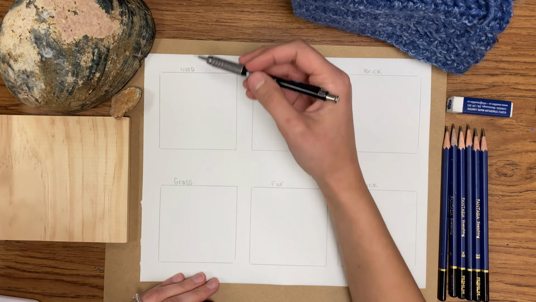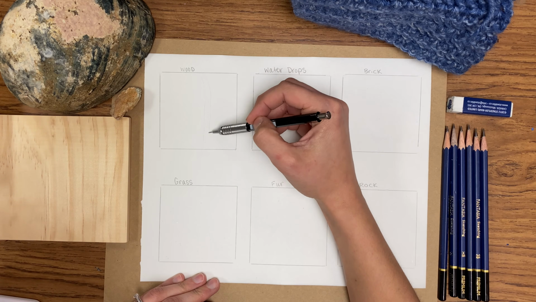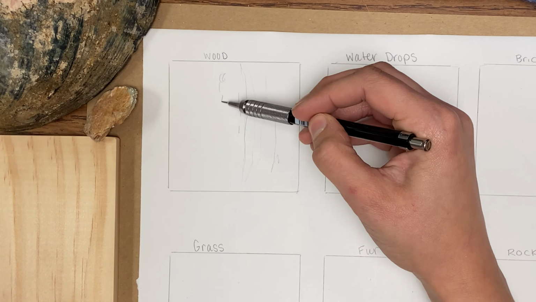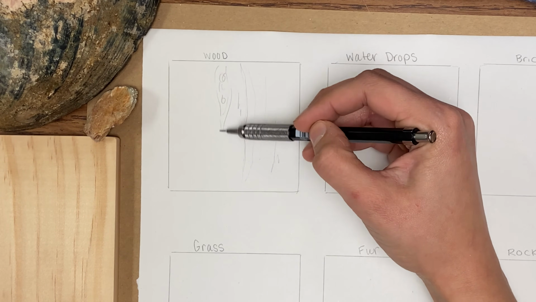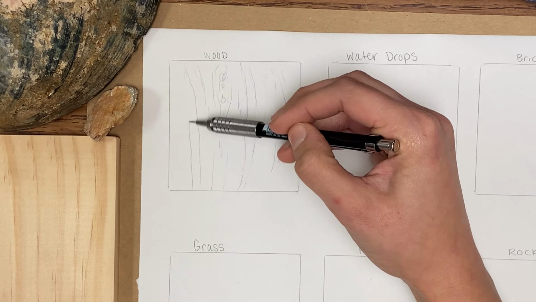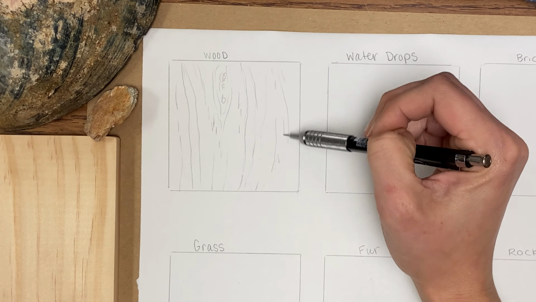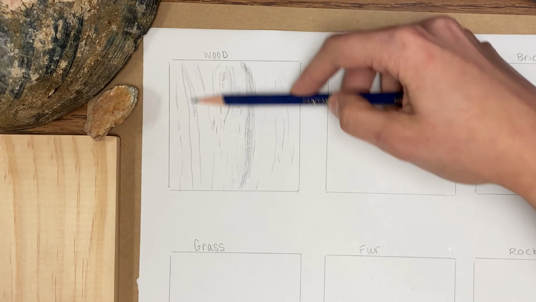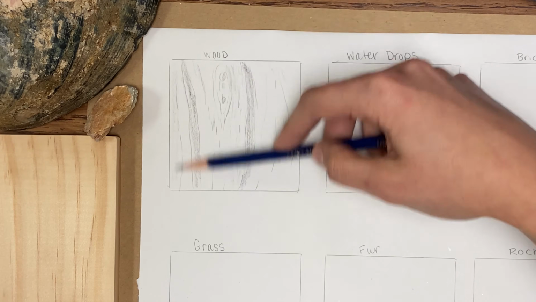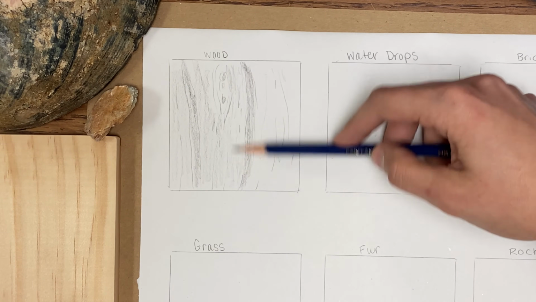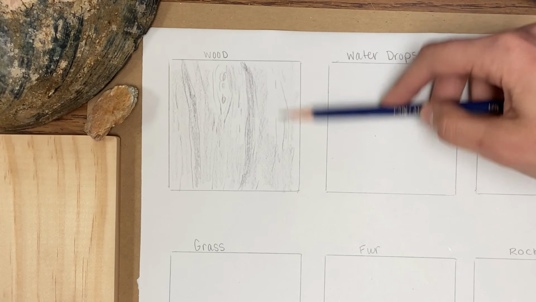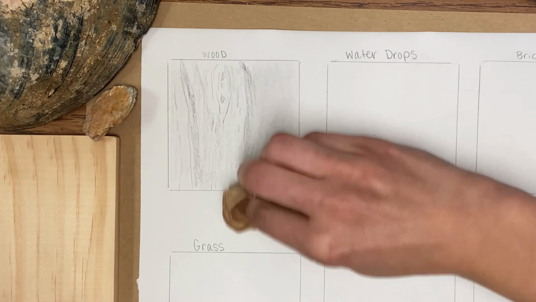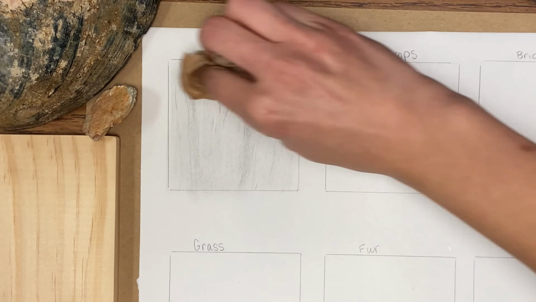So I traced a post-it note on my paper 6 times to get those squares on there, and I decided to try wood grain for the first texture that I was going to draw. I took my mechanical pencil and I started to sketch out lightly where some of those main shapes were, and then shaded them in very quickly with my regular pencil. Then I went over the entire square with a light coating of gray using the side of my pencil, and then I blended that in using little circle motions with a paper towel.